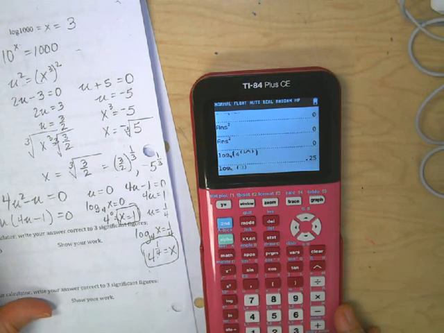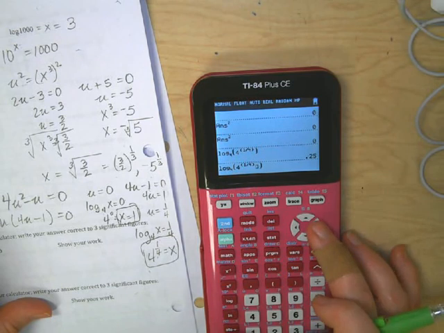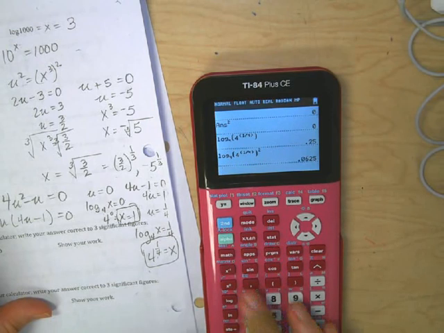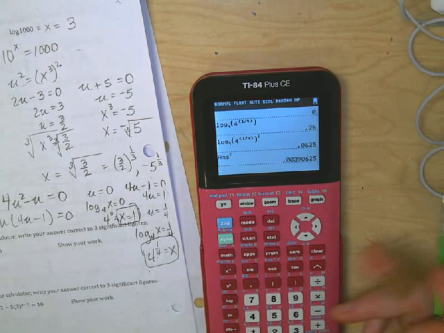So here I get log base 4 of 4 raised to the 1 divided by 4. And that's squared, and then squared again. Okay, that one didn't work.